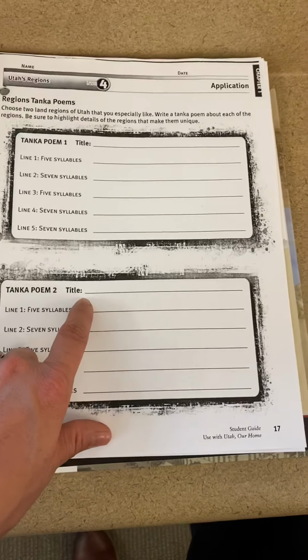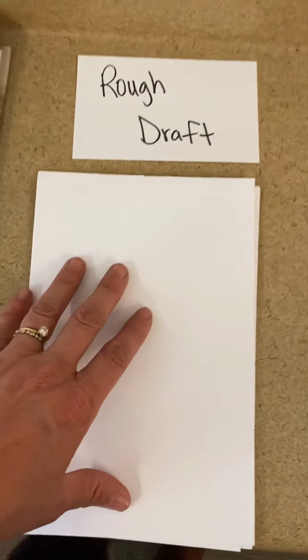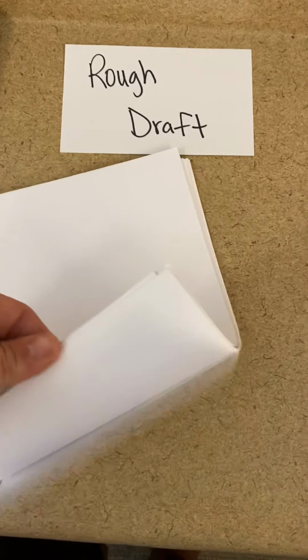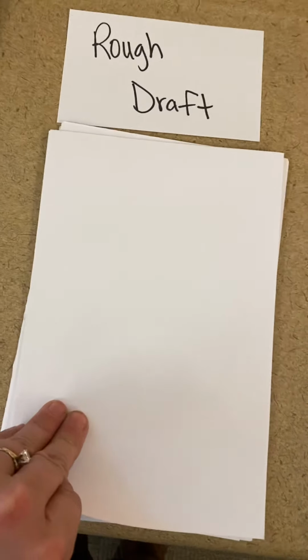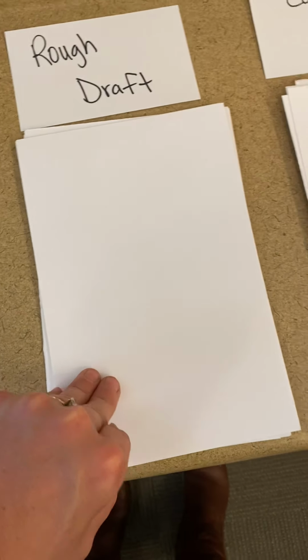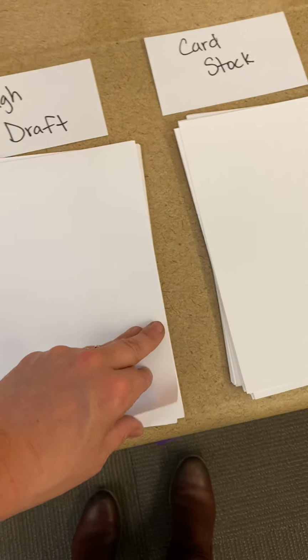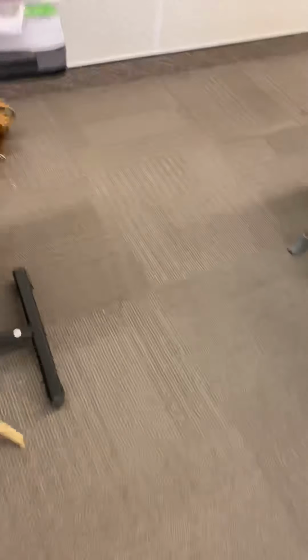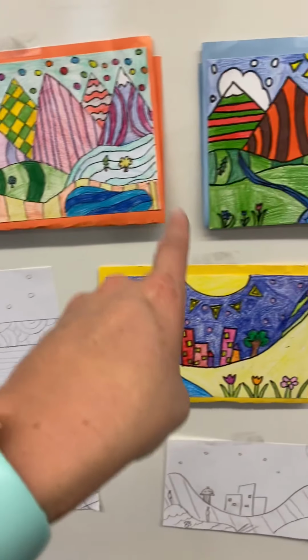When you've finished your Tanka, and Miss Bergstead has put her initials on it, then you can go on to your rough draft of your drawing. Make sure that you use the rough draft paper and not the cardstock, because the cardstock is only for your final product. So for your rough draft paper, you're going to take that back to your desk, and you are going to work on that rough draft like I modeled on the board yesterday. If you need some examples, up on the board, there's some examples of each of those pictures.